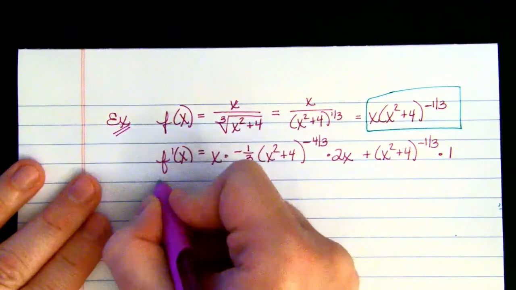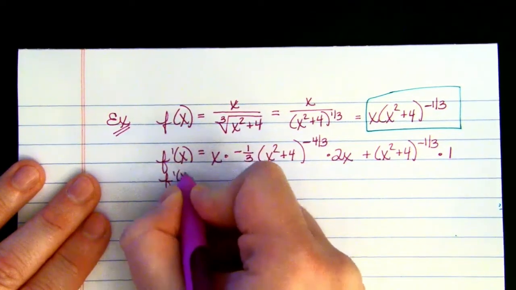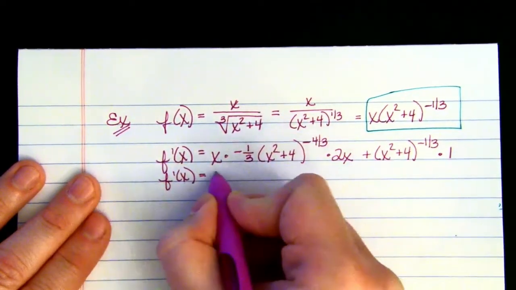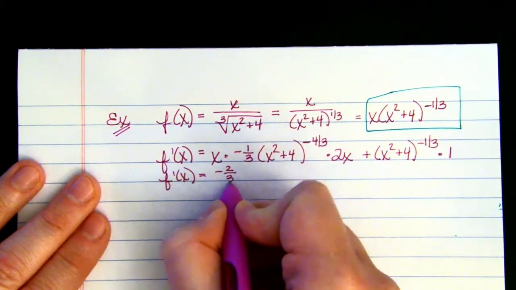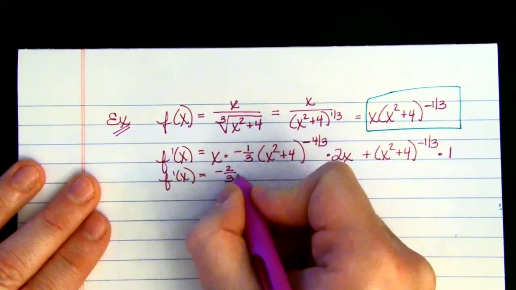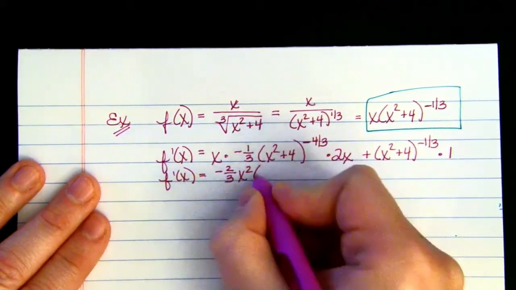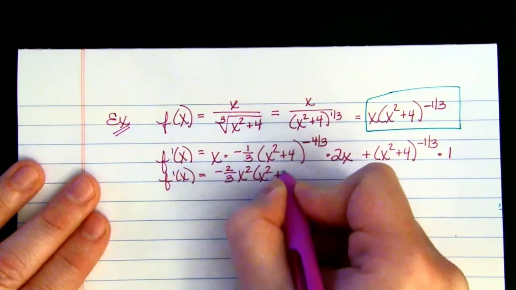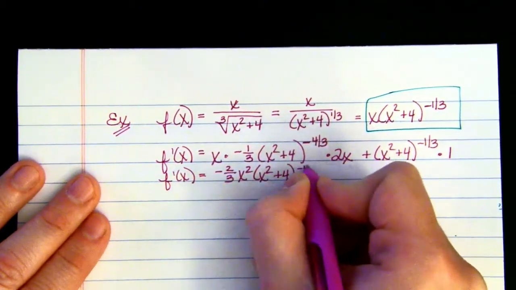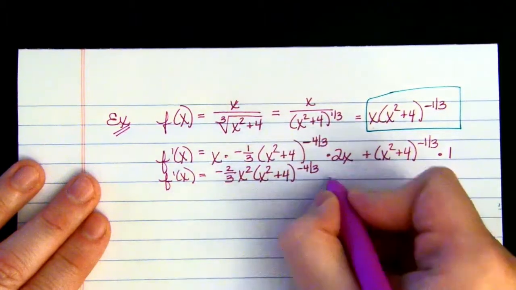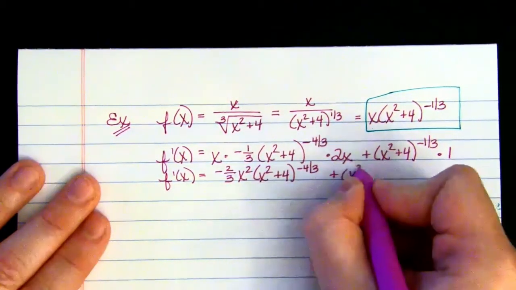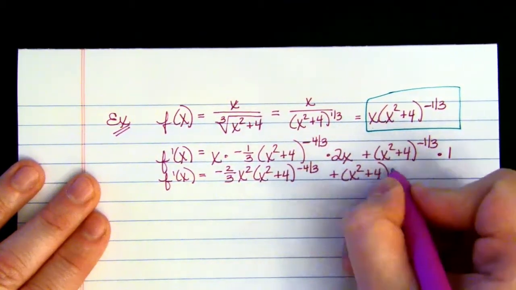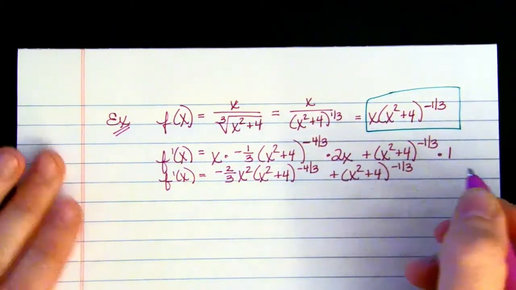We clean this up. F prime of x equals negative 2/3. X times x is x squared, times (x squared plus 4) to the negative 4/3, plus (x squared plus 4) to the negative 1/3.